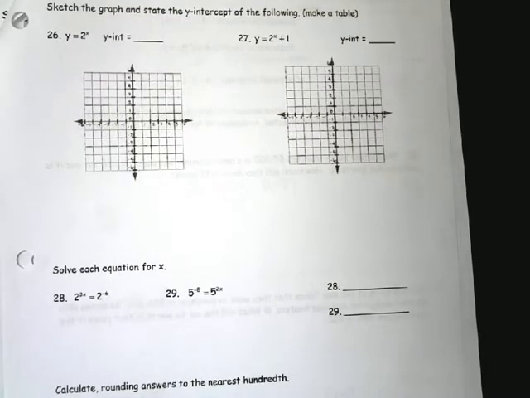Alright, you guys, well, we are here with page 5 and 6 evens. We're about to be finished with this review.